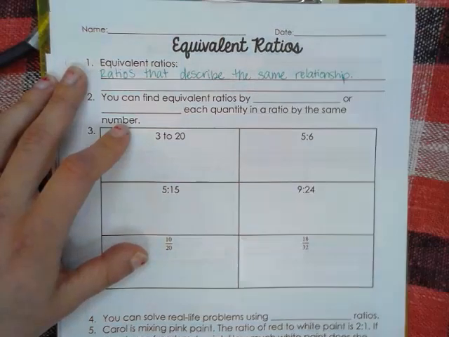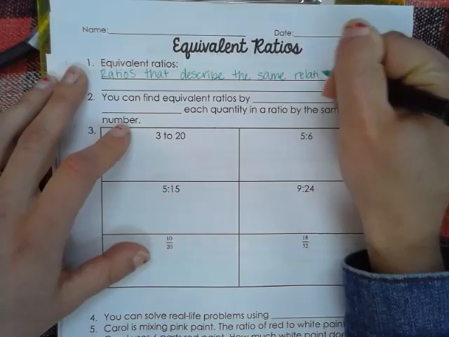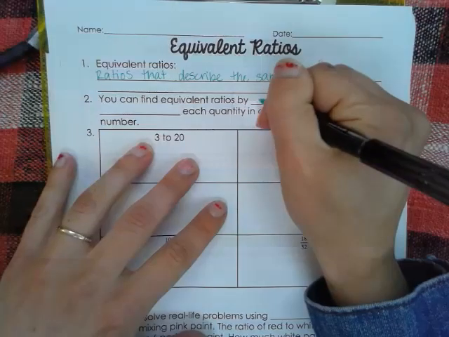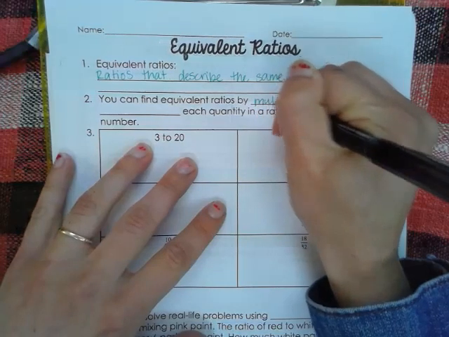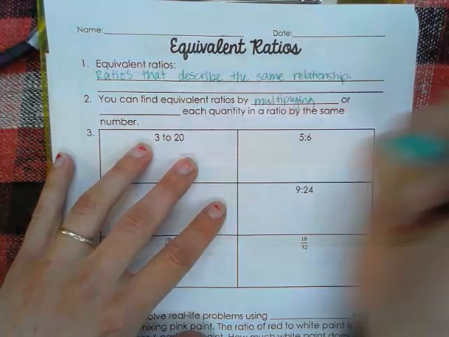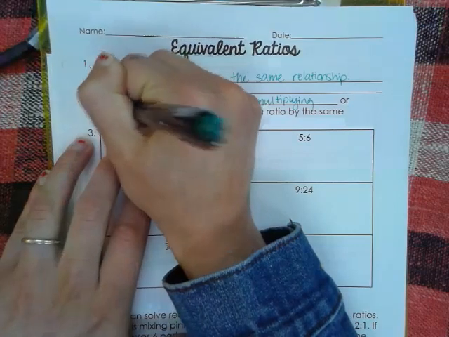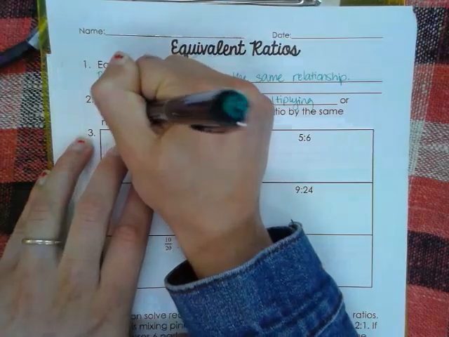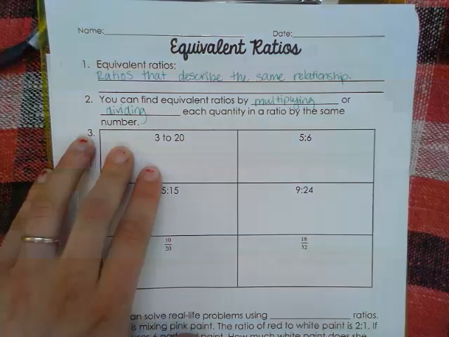You can find equivalent ratios by multiplying or dividing each quantity in a ratio by the same number.